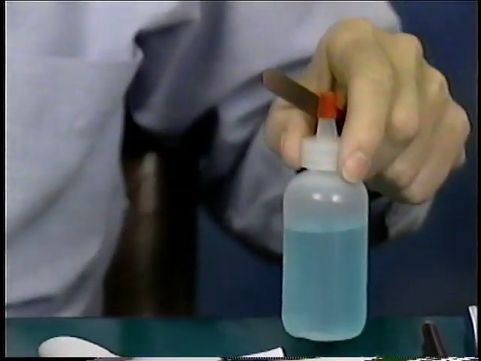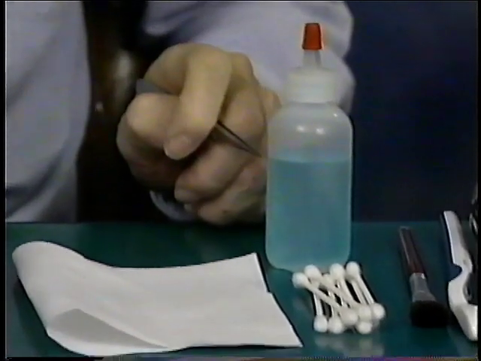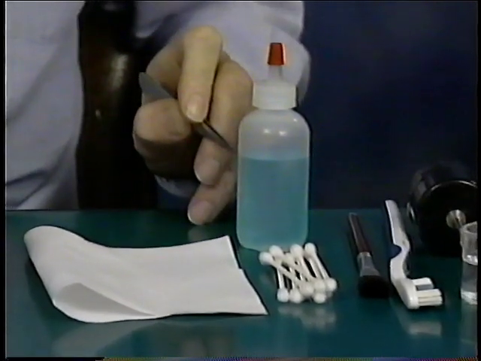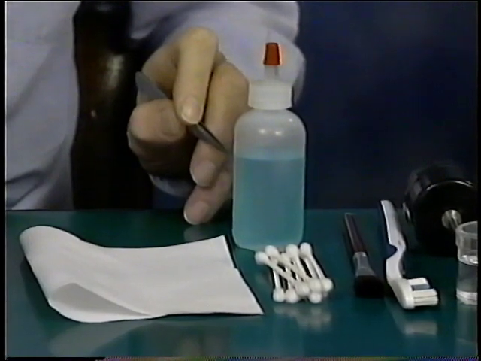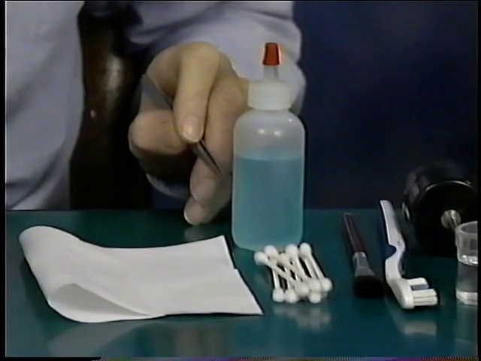You can use a commercial lens cleaner, or you can make your own. This particular lens cleaner we're using is 50% isopropyl alcohol, 50% Windex. We'll show you the formula for that on the next graphic.